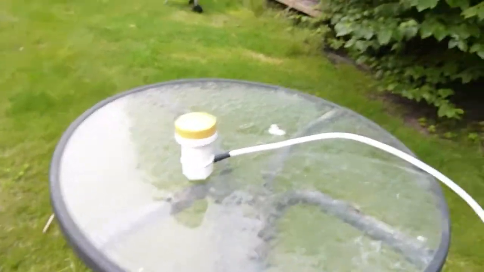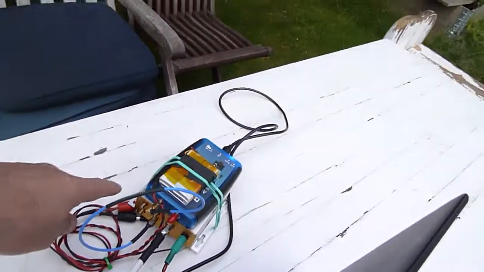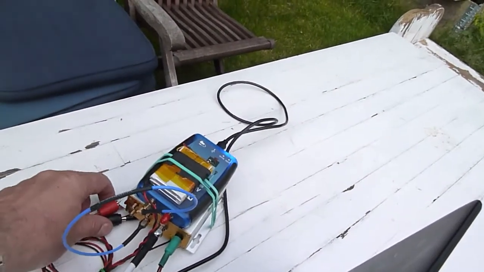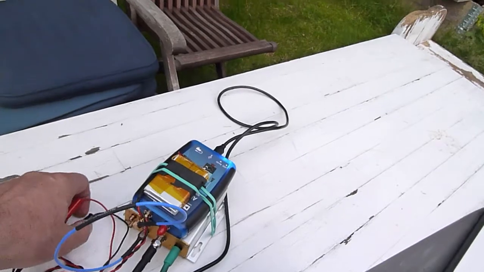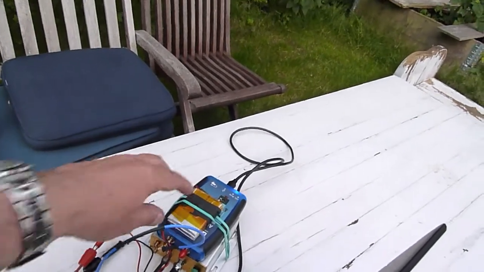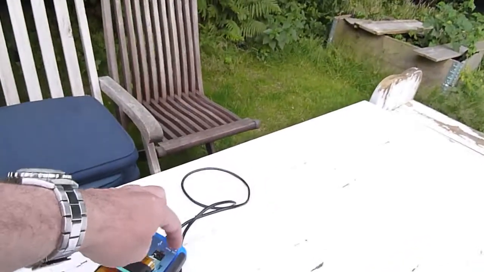So this is the SDR console running. There's the LNB. Back here we have my stabilization unit that also feeds power to the LNB. A small battery pack powers this, and an SDR.